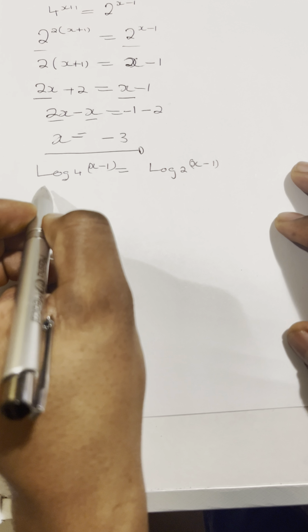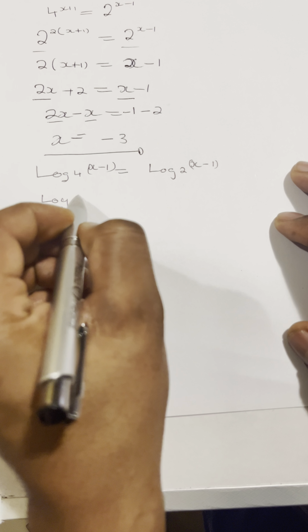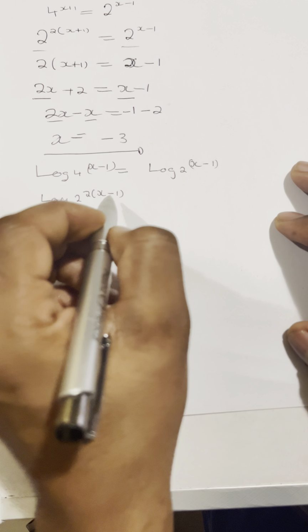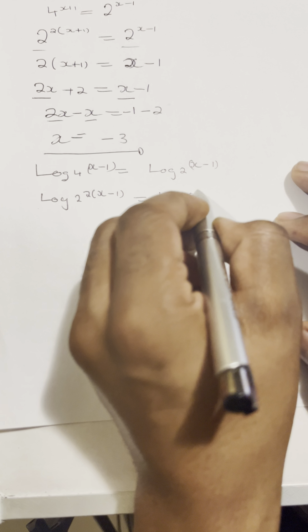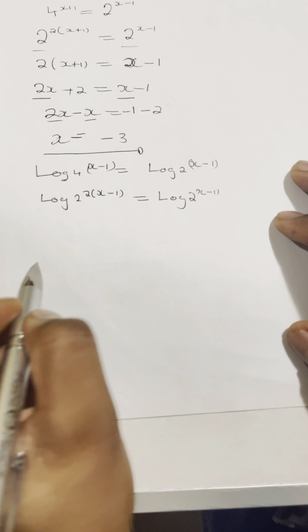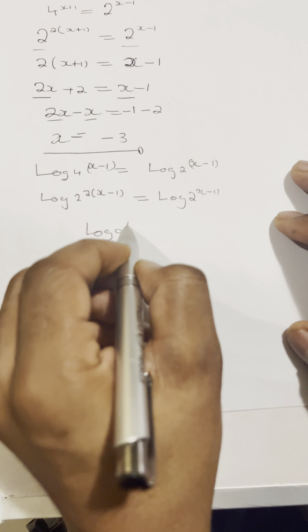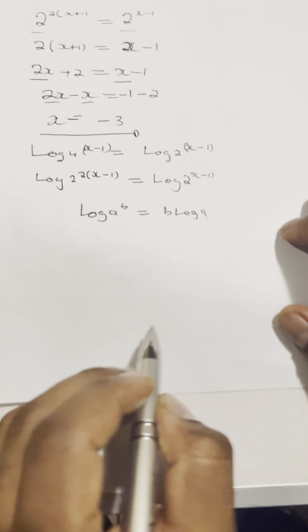Then we say log 2^(2(x+1)) = log 2^(x-1). Log says log a^b is equal to b log a.